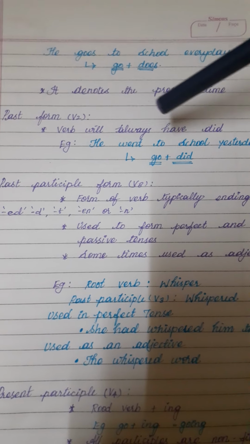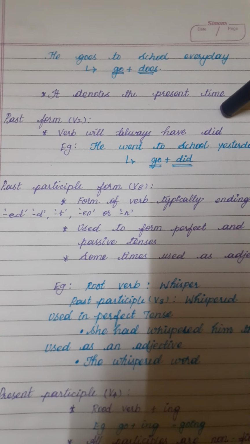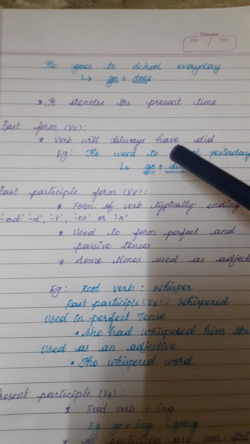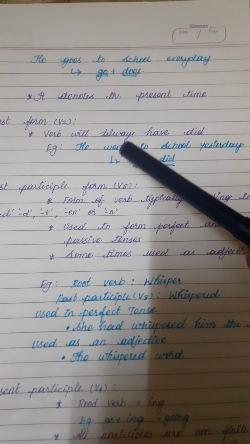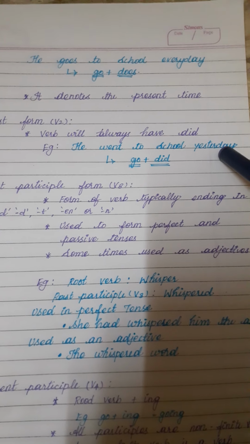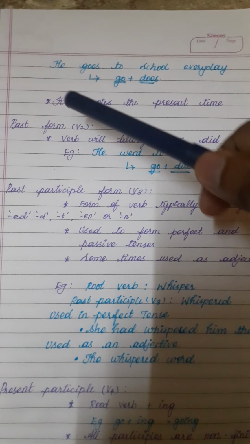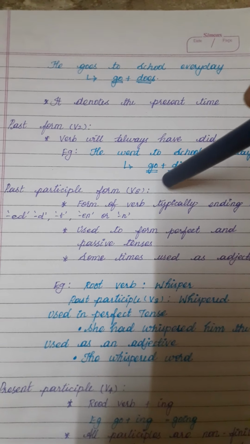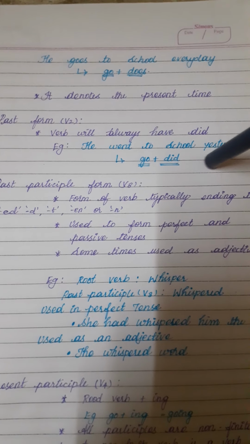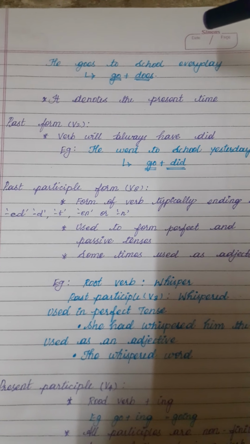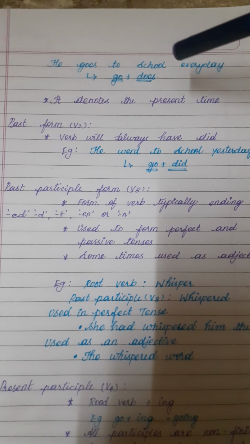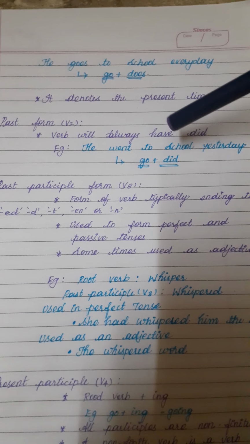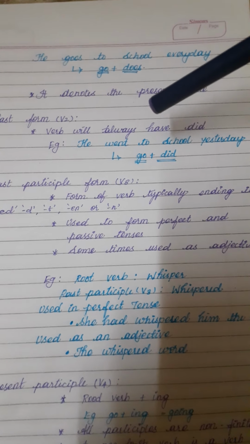A verb will always have did with it. We'll take an example and see. He went to school yesterday. Here the past form of the verb is used to describe something that had happened earlier. Now let us see what is the change that had happened in the verb.